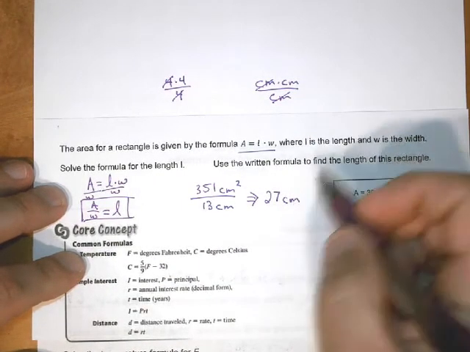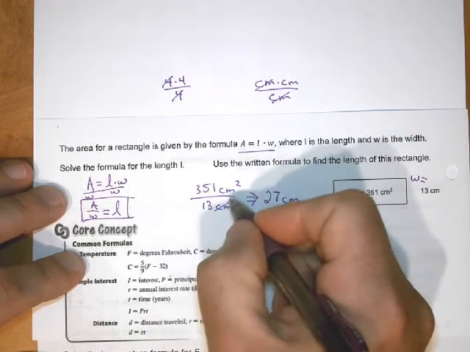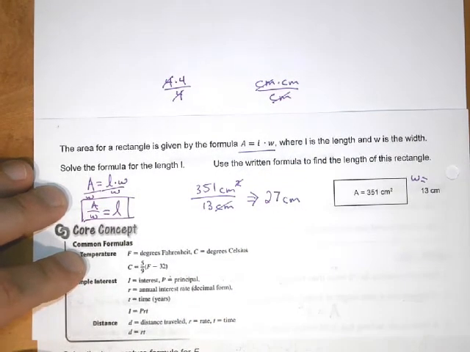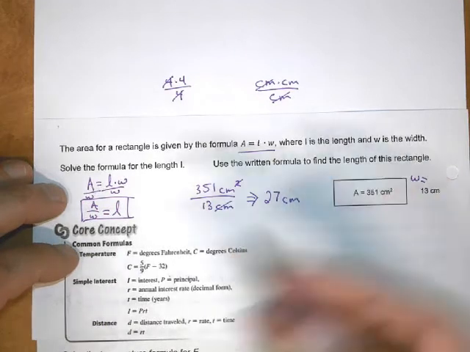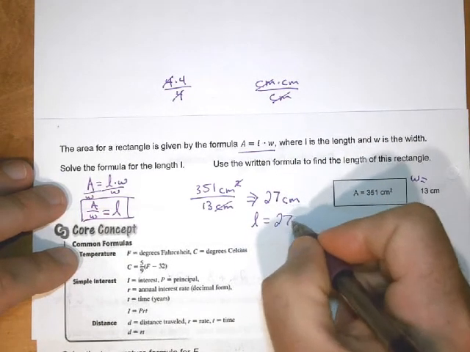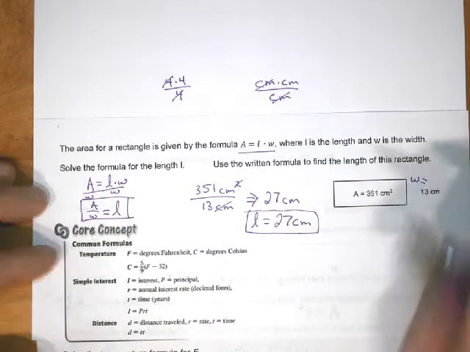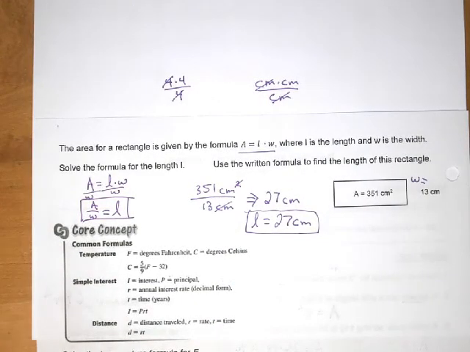Same over here, we cross off a centimeter on the top and the bottom. So in this case, we're still left with the 4 on the top. Just like this one, we're still left with a centimeter on the top. So there's where that centimeter comes in. So that would cross off. That eliminates that down to a 1. So final answer here, L equals 27 centimeters.